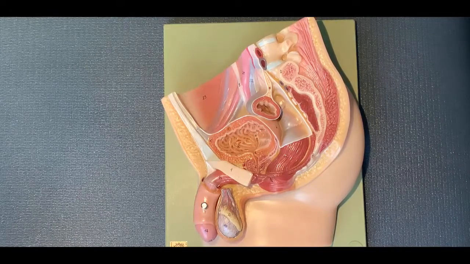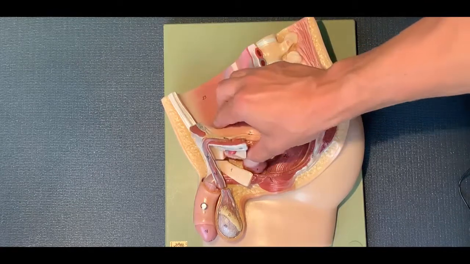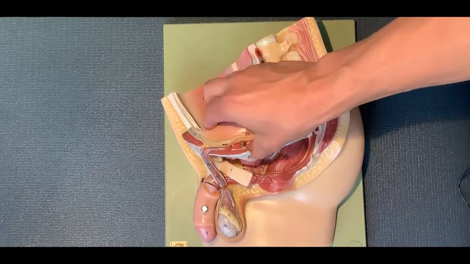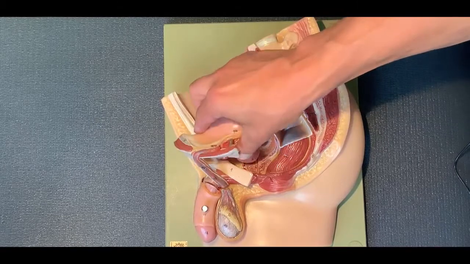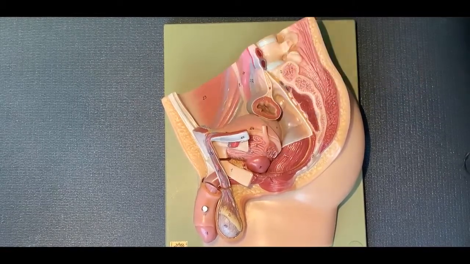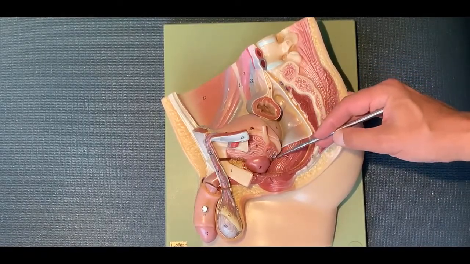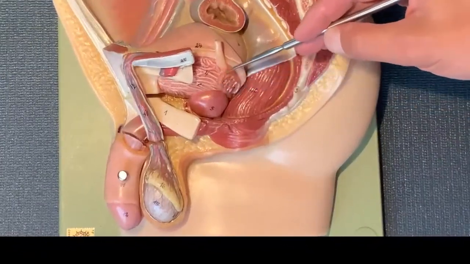So the next structure to identify is the seminal vesicle. Seminal vesicle on this model can best be viewed with this piece kind of back intact here. We see this gland right here is called the seminal vesicle.